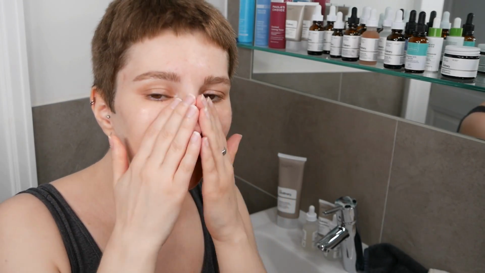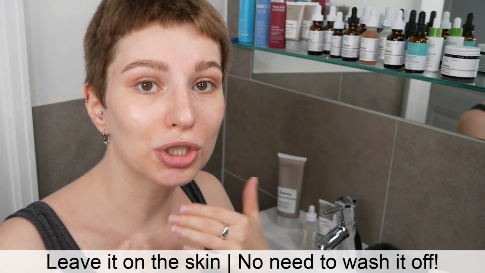Again, I'm going to pat it onto the skin. If you prefer rubbing it into the skin, you can do so. Just make sure that you won't come across the pilling situation, which can happen with water-based serums if you're using too much and you have leftovers on the skin and it can't really soak into the skin. Then it looks like your skin is going to flake off, but it's not your skin, it's the product that couldn't fully absorb into the skin. This is also why I recommend the patting method over rubbing it into the skin. Again, leave it on the skin, there's no need to wash it off.